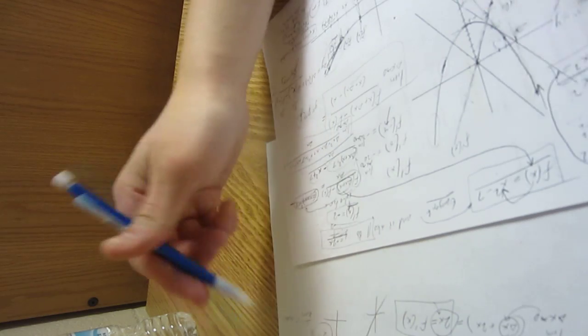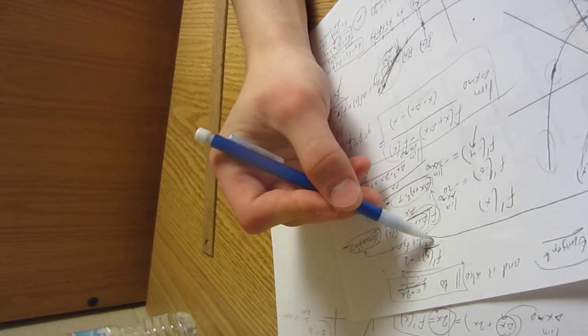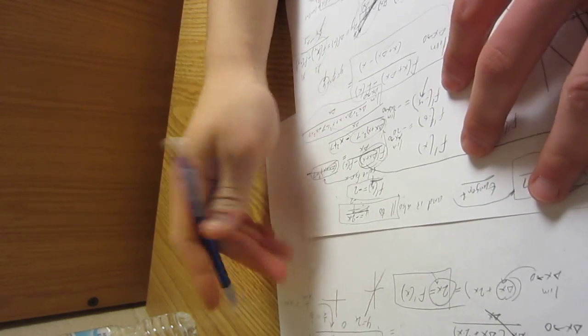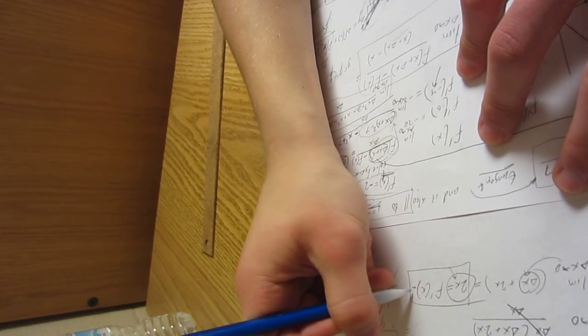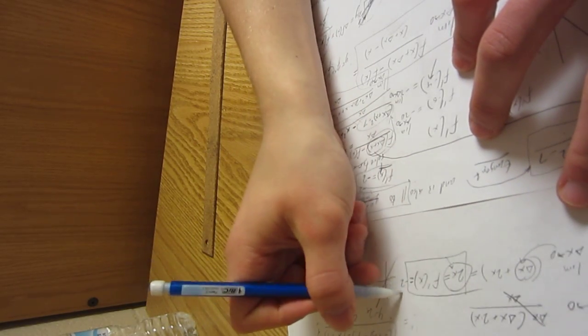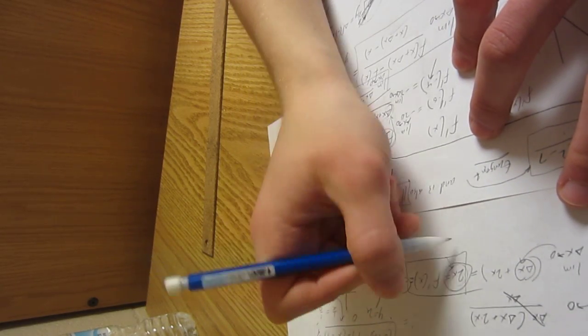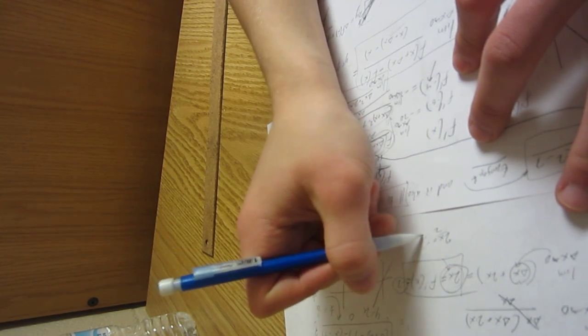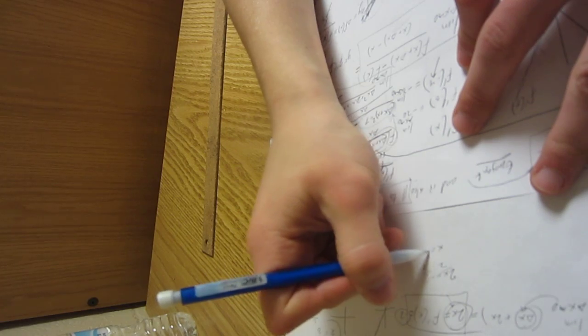So all we have to do, and we'd already set up the algebraic expression, is f prime of x equals negative 2. We plug in that negative 2 right here, so we have 2x equals negative 2, and we solve for x: divide by 2, and we have x equals negative 1.